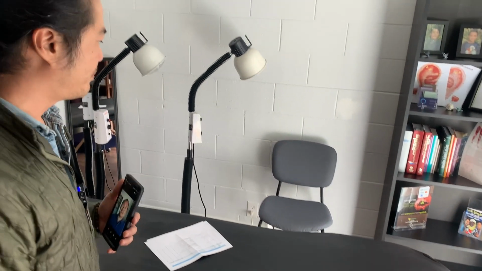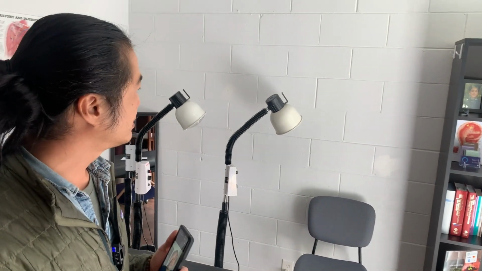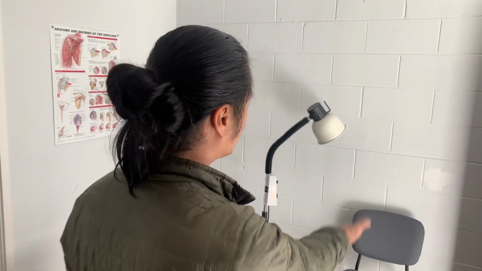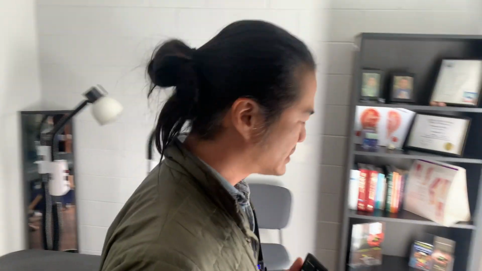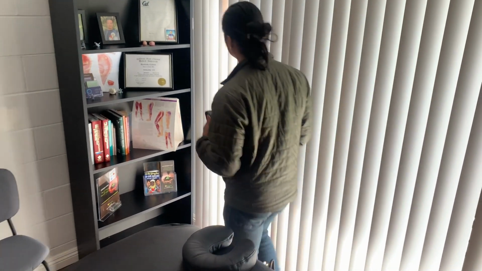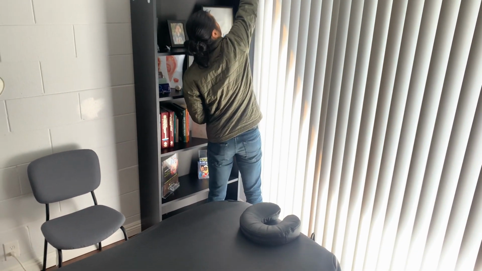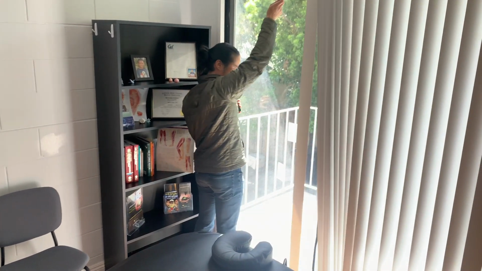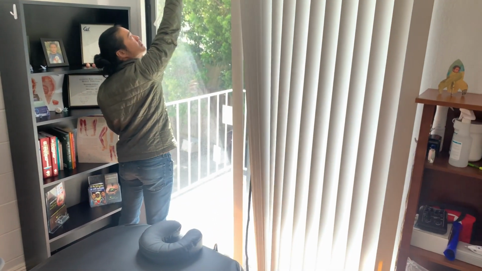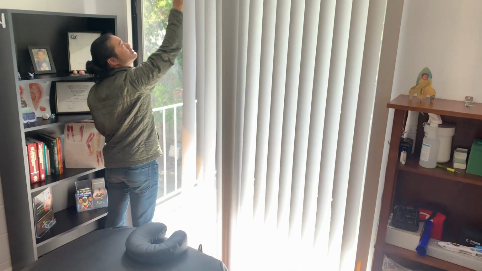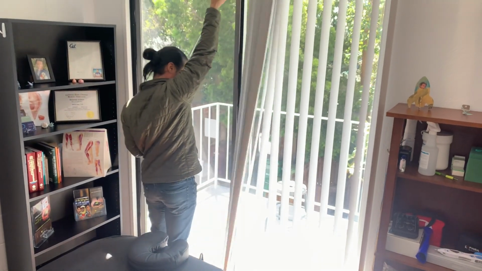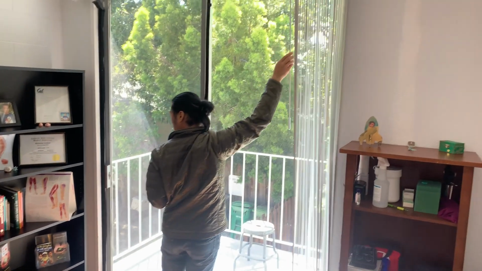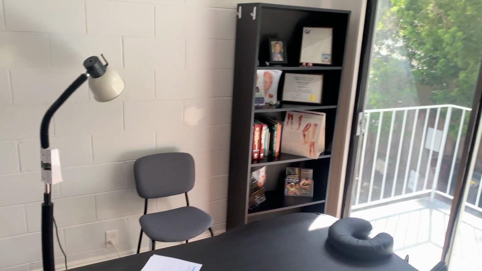So what would be ideal? On this side, there's an upward light. So if he was over here, it might be difficult. Let's see what happens if we open this up. Okay, the lighting is slightly better here now.